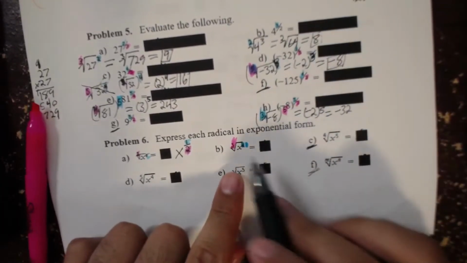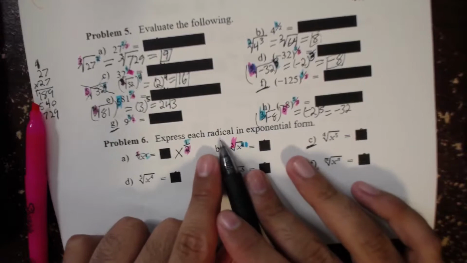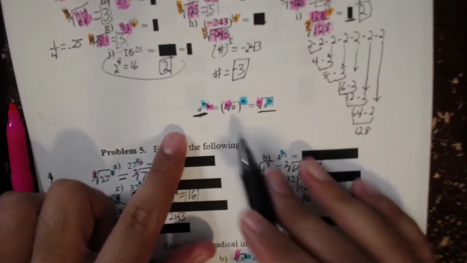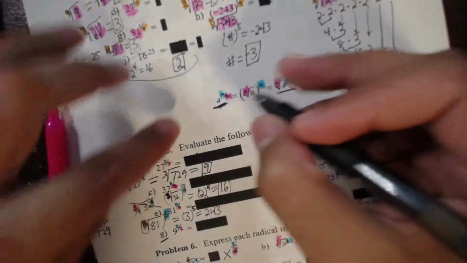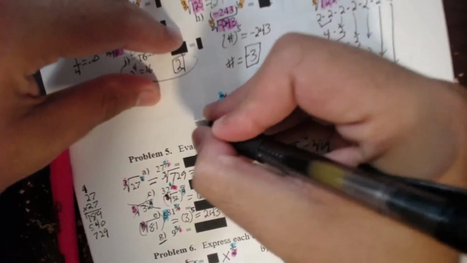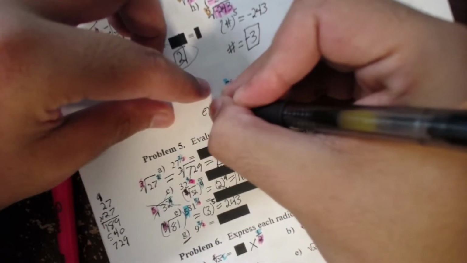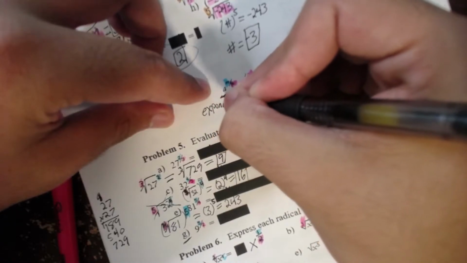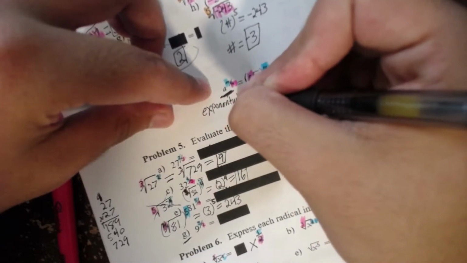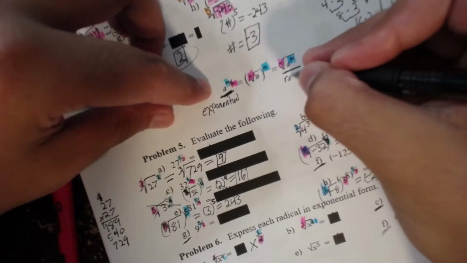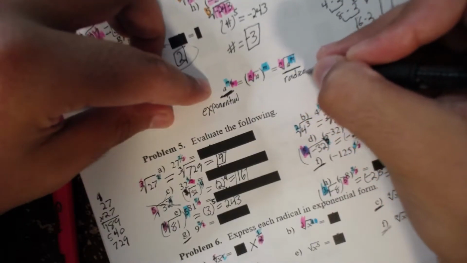Now, we gotta rewrite this from radical form to exponential form. I should write this down. Up here: exponential, and this is radical.